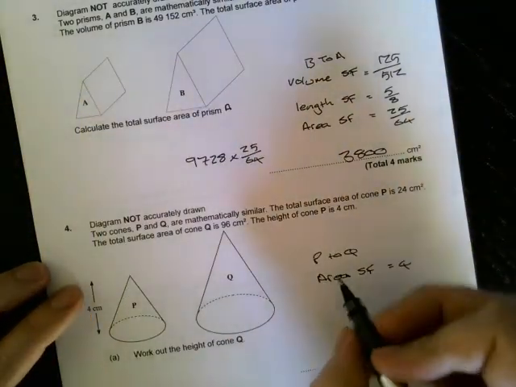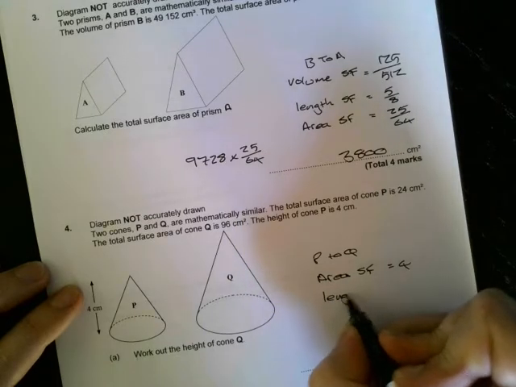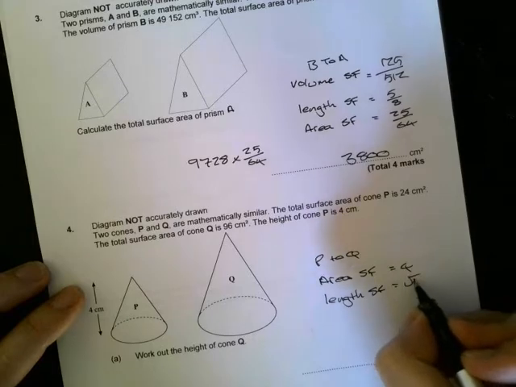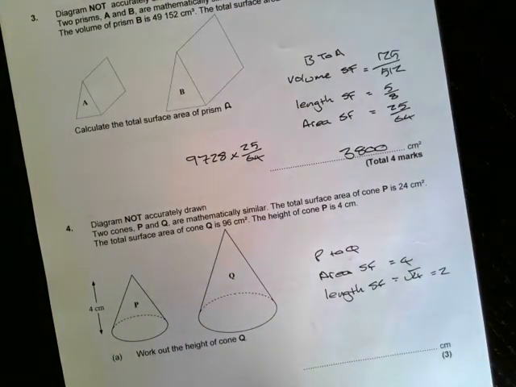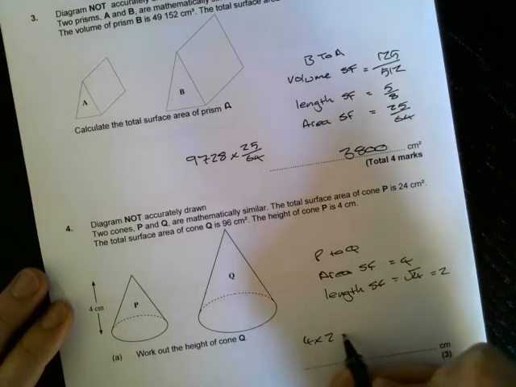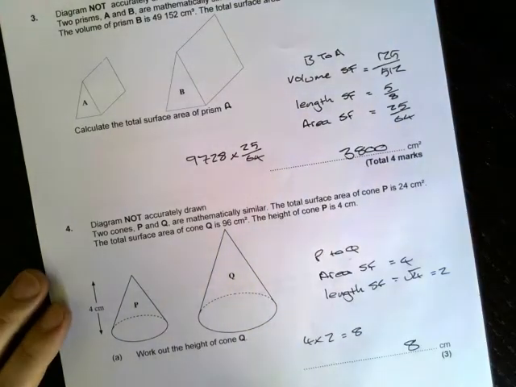The height of the cone P is 4 centimeters, so we're going to want our length scale factor. Well, we would need that anyway if we're going to work back. So that's the square root of 4, which is 2. Work out the height of the cone. 4 times 2 equals 8 centimeters.